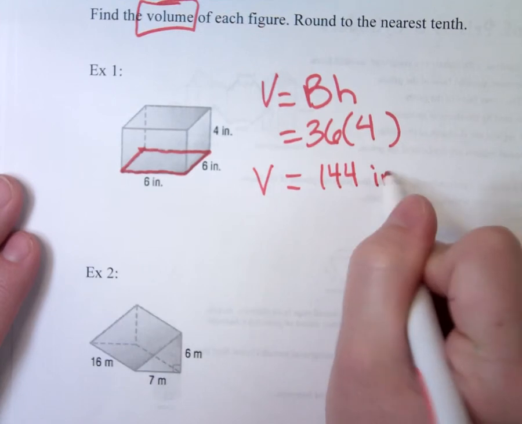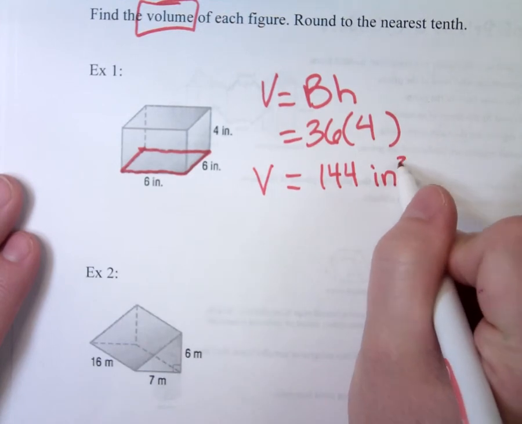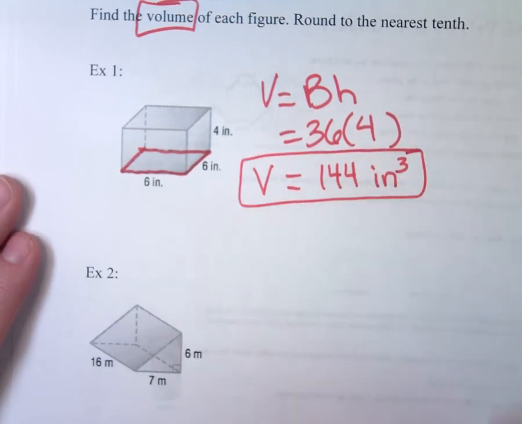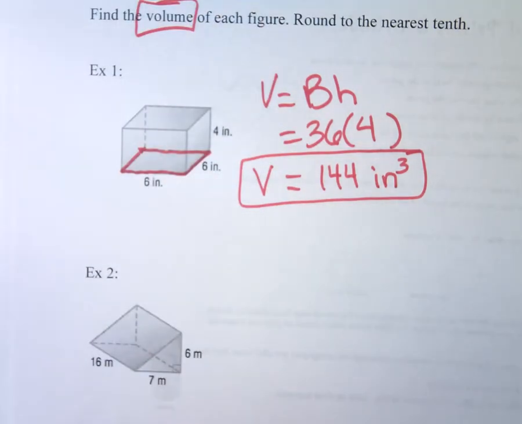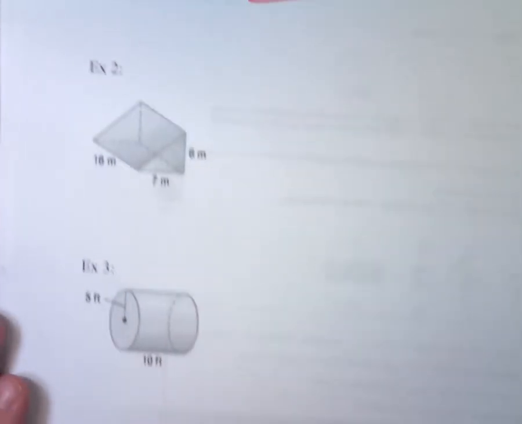144, and it would be inches cubed. Volume is always in cubic units, and it's like you're filling it with air, you're filling it with water, you're filling the whole inside of it. Okay, number 2. What shape do we have going on here?